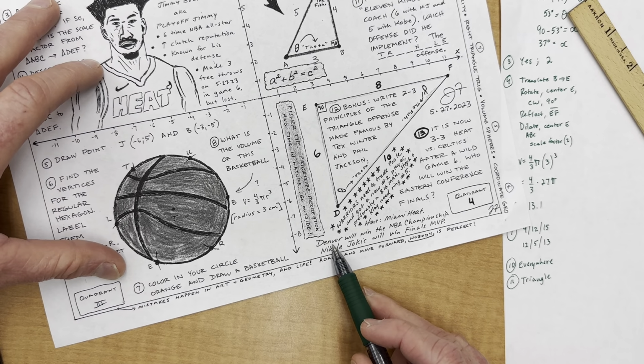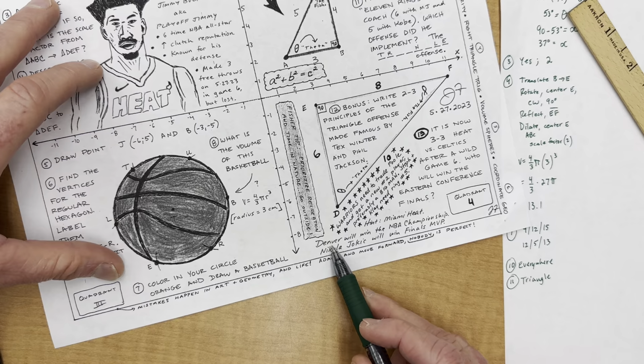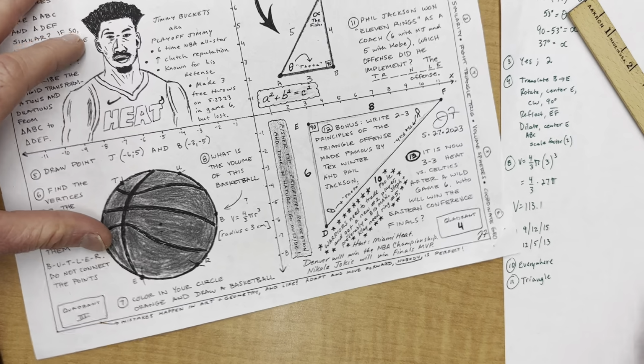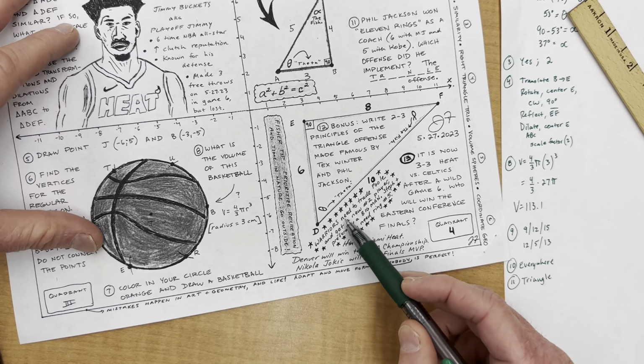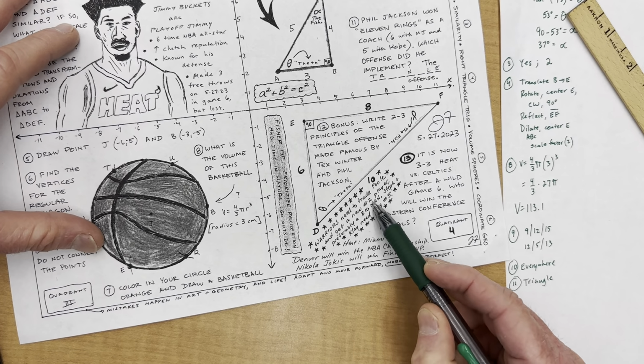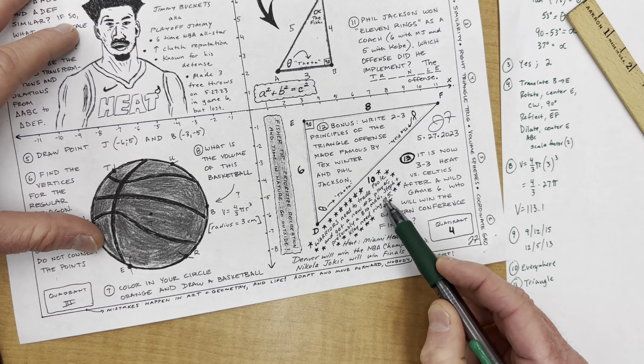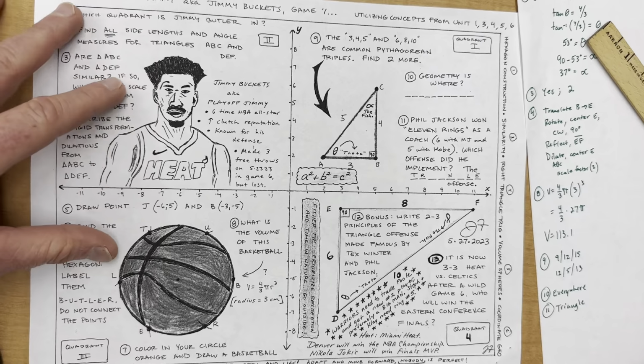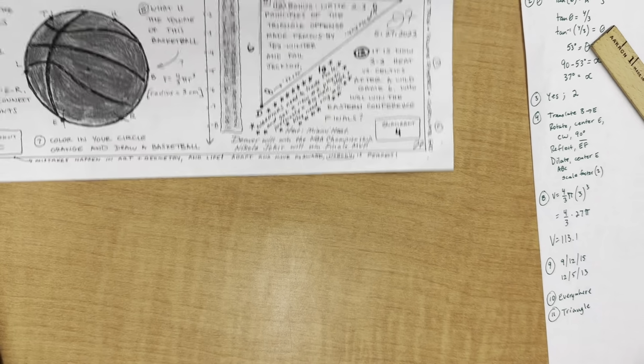Now, here's a prediction, Fisher prediction. Denver will win the NBA championship. Nikola Jokic will win the Finals MVP. And last but not least, the Warriors need to trade Poole and get a new number 2 player, preferably a big man. Steph and Clay need ring number 5. And Draymond. All right, that was the Jimmy Butler one.